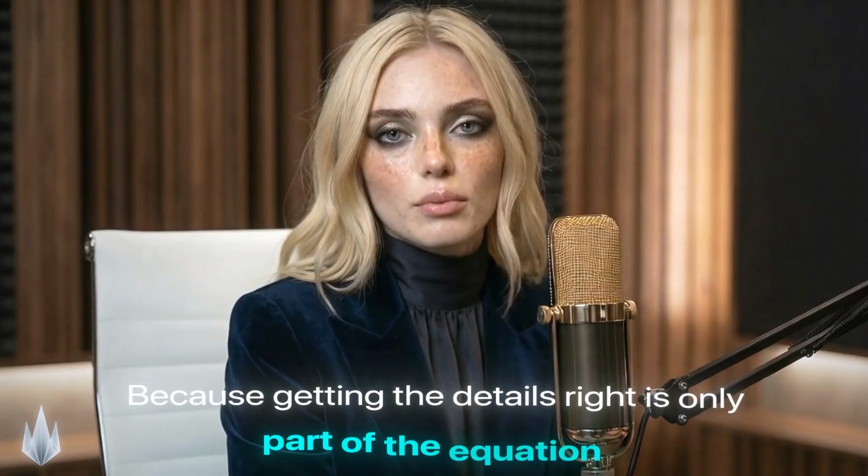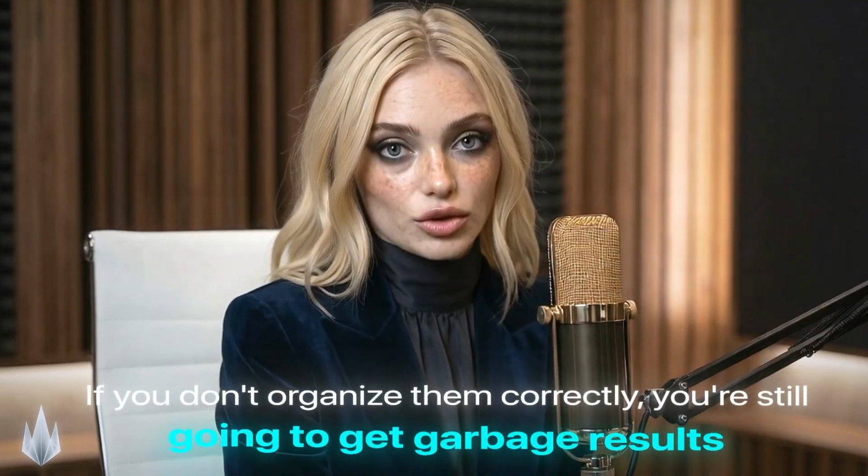But we're not done yet, because getting the details right is only part of the equation. If you don't organize them correctly, you're still going to get garbage results. And that's what we're fixing next.